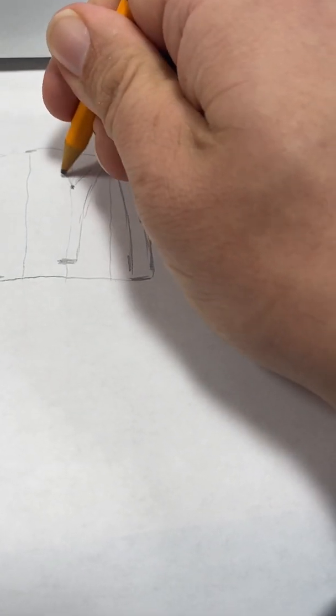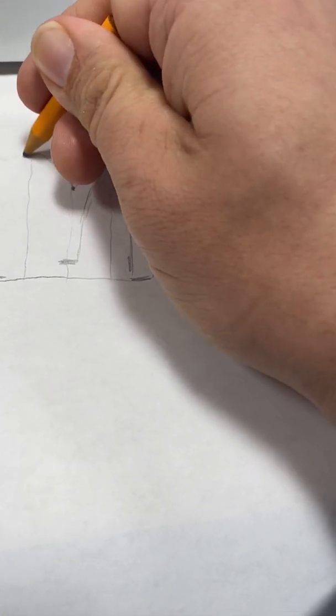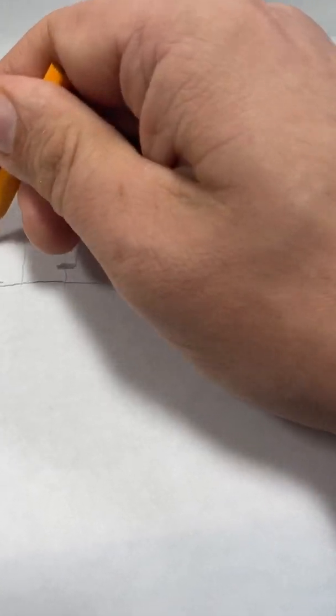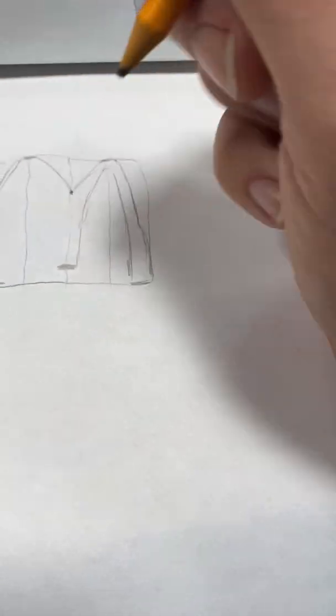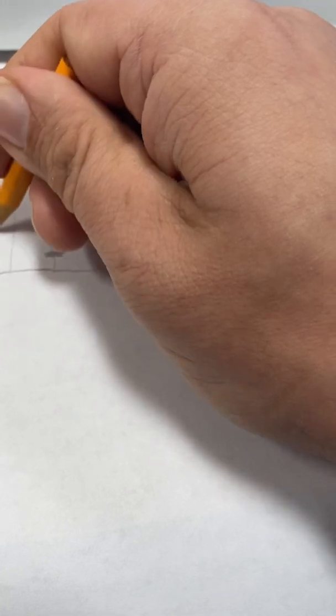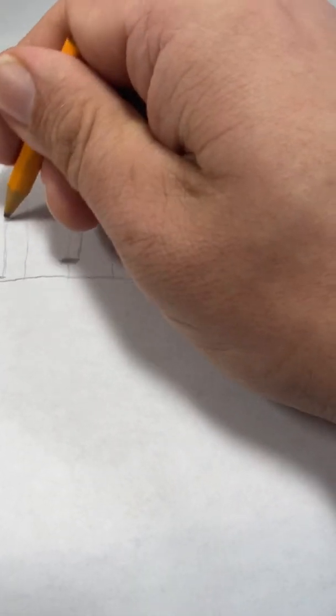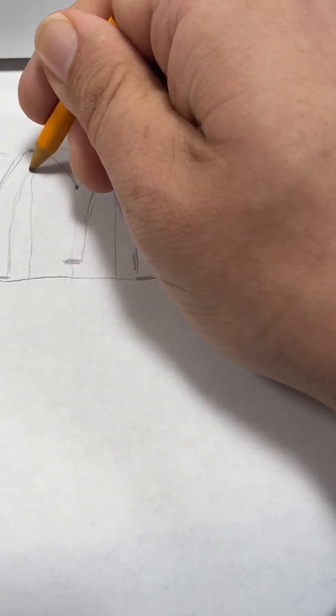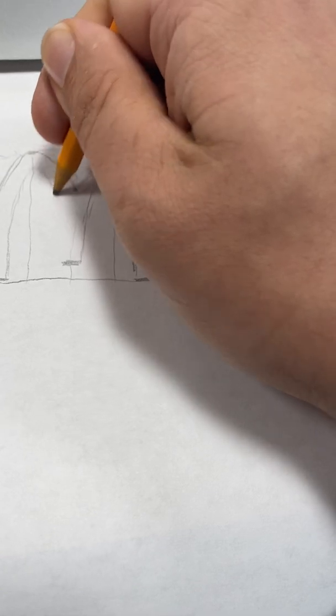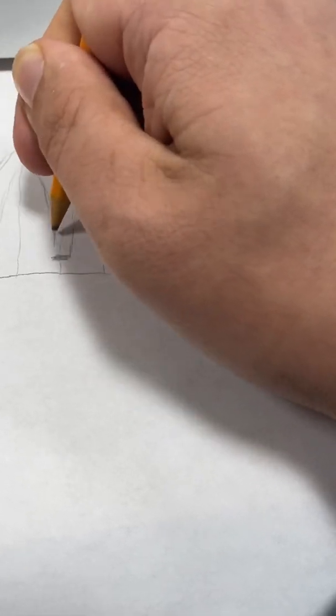See, since I've already kind of drawn out where I'm going, it's a lot less stressful to create these lines. And again, this is a sketch. We're not looking for perfection, but we are hoping that we're going to notice some of the details of the design.